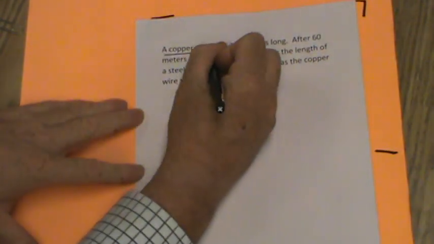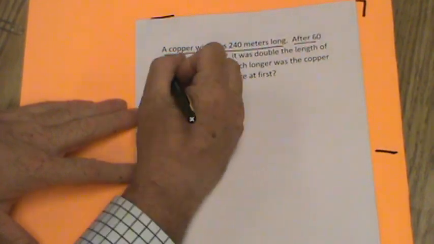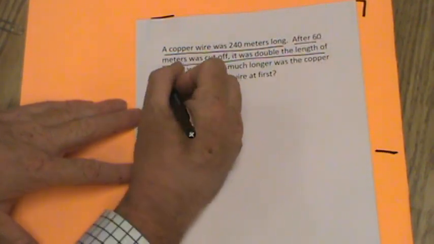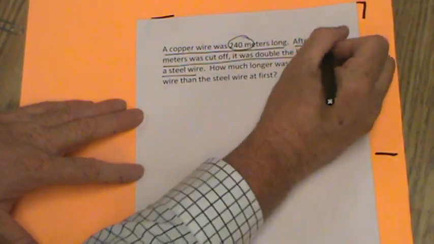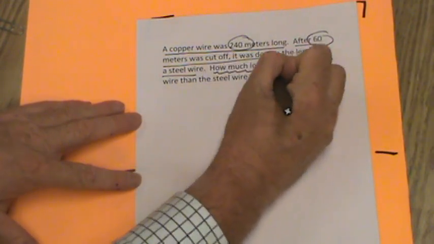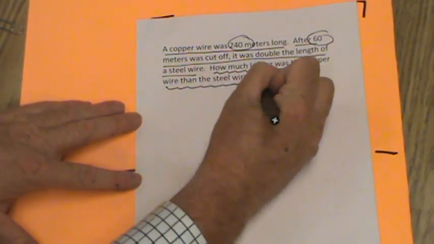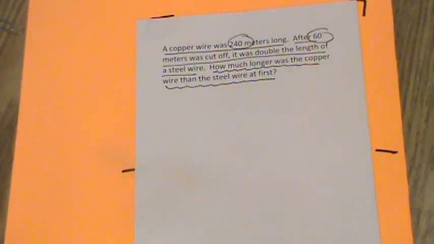A copper wire was 240 meters long. After 60 meters was cut off, it was double the length of a steel wire. Wow, this is like a cryptic problem. How much longer was the copper wire than the steel wire at first? Here's what we have to try to do.